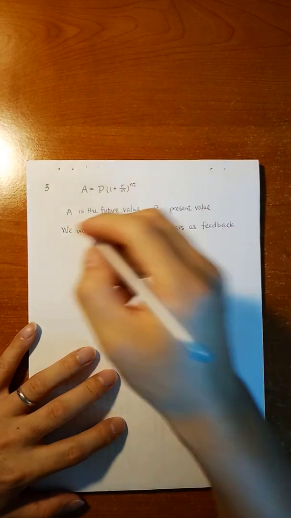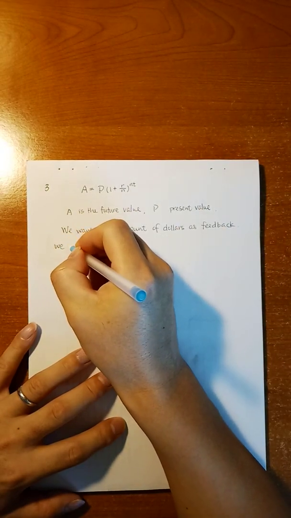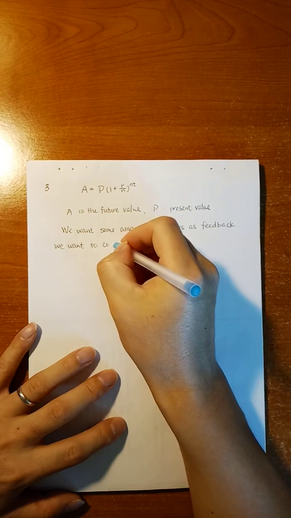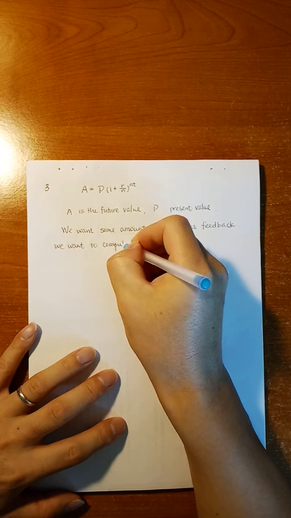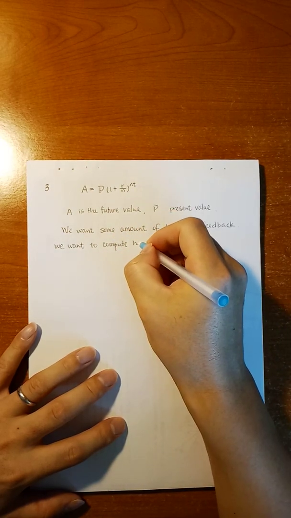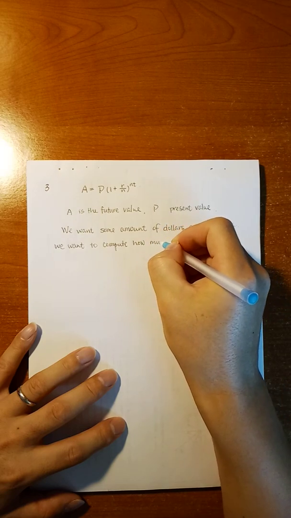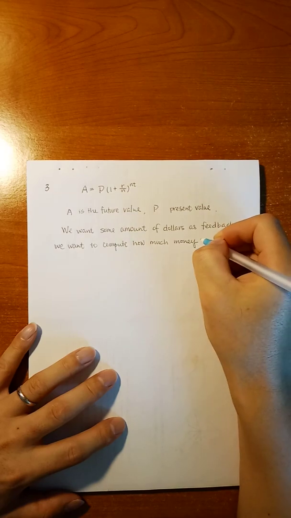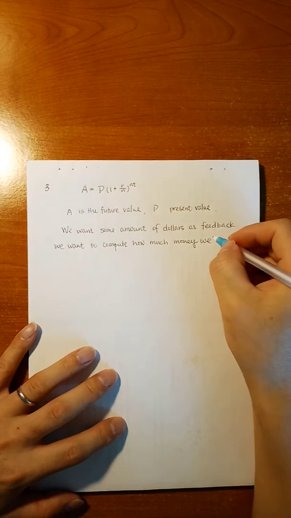And then we want to calculate how much money we need to deposit, to invest.